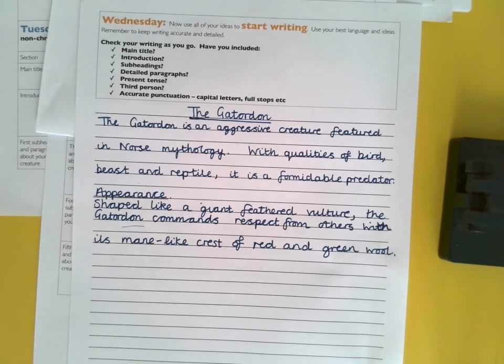Let's read each sentence back as we write it just to check we're happy with it. Shaped like a giant feathered vulture, the Gatodon commands respect from others with its mane-like crest of red and green wool.